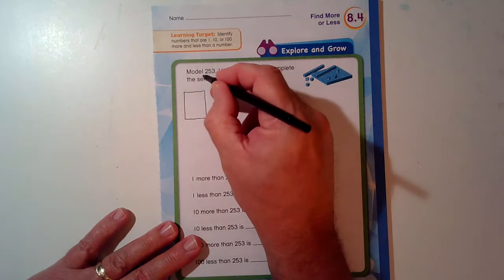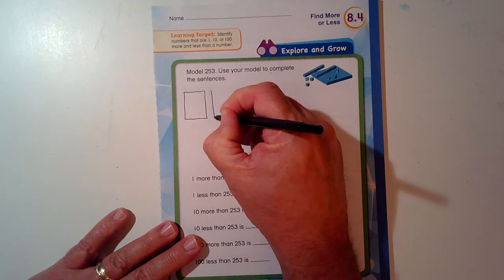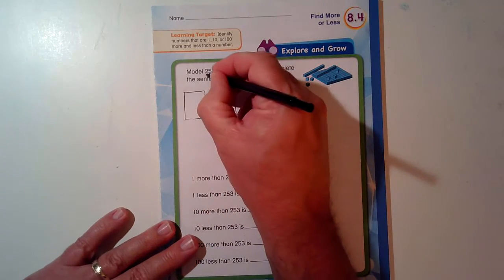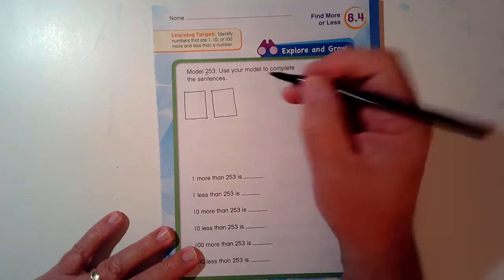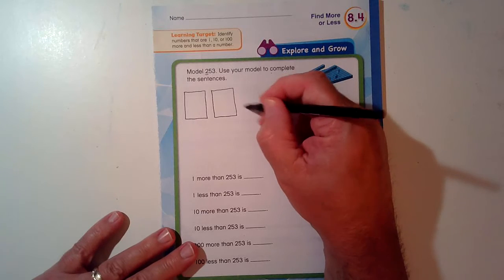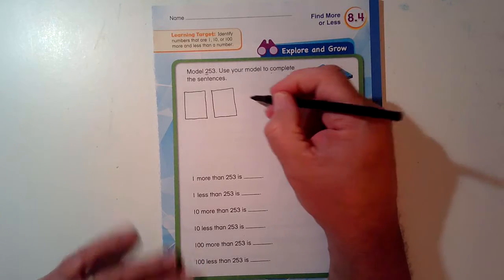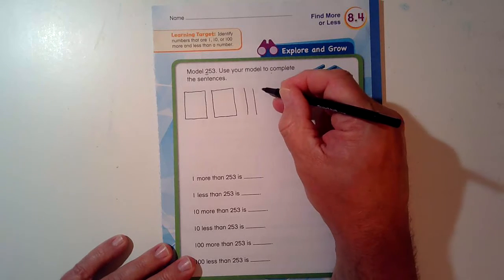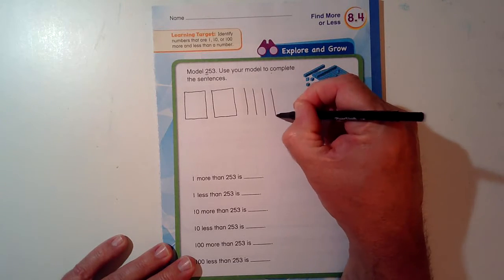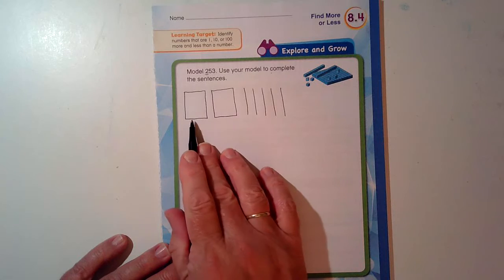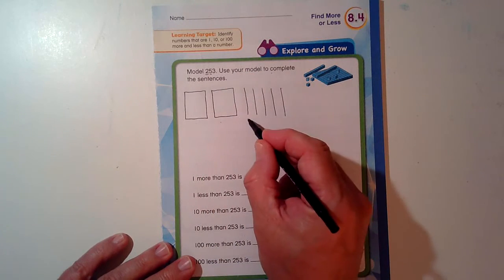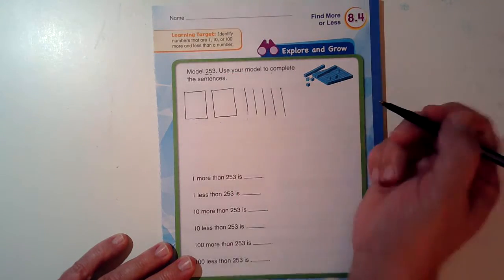100, right? And then another one because we have two hundreds. Then 53. So how many tens do I need? I need 1, 2, 3, 4, 5. So now I have 200, 1, 2, 3, 4, 5, 5 tens, that's 50.